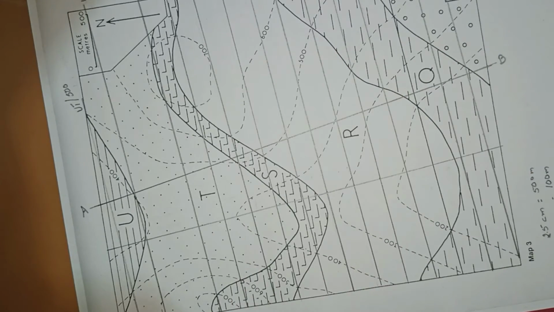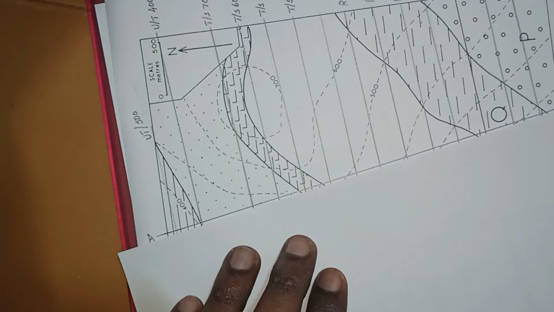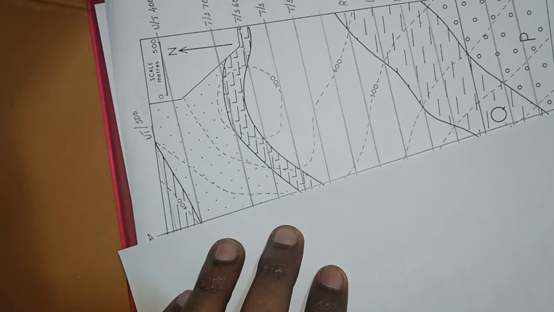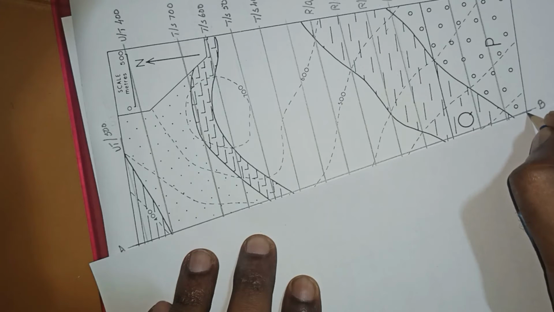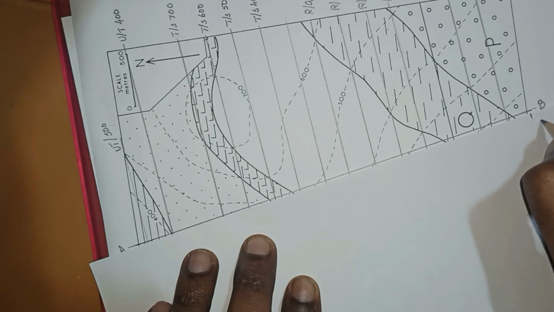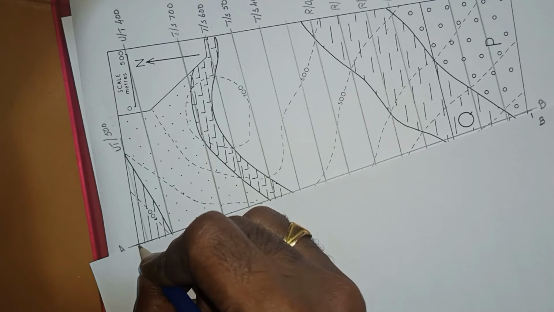Okay, now take a strip of paper and complete the topography. Take a strip of paper. So I'm taking a new fresh paper. So mark A and B exactly. B and A here.